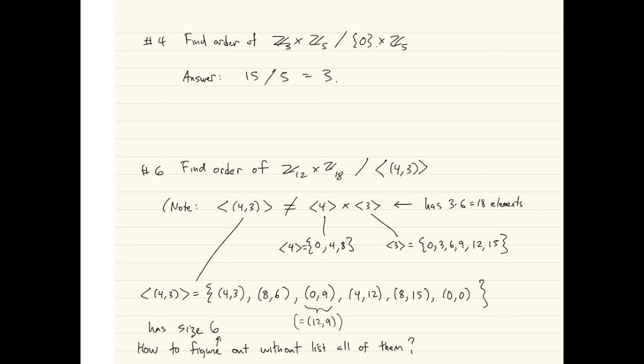The subgroup generated by 4 in Z12 is the multiples of 4. So 0, 4, 8, 12, but 12 is the same as 0 in mod 12 land. So that's the subgroup generated by 4. The subgroup generated by 3, this time we're in mod 18 land because the 3 is a second factor, and so it corresponds to the Z mod 18. So 0, 3, 6, 9, and so on, 15, and then there's 18, and then 18 is the same as 0 in mod 18 land.